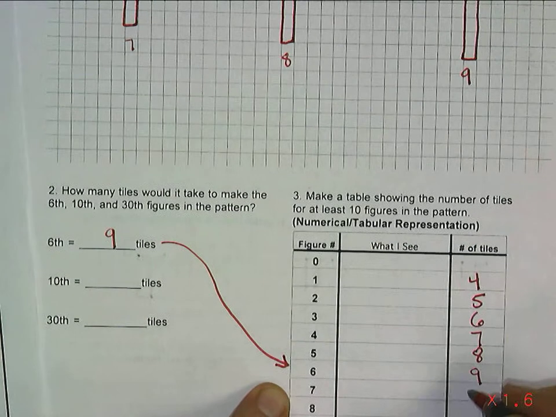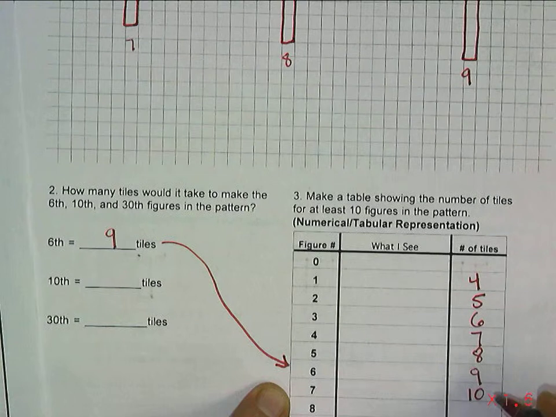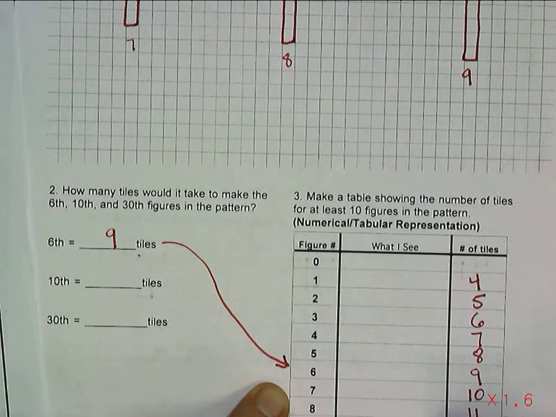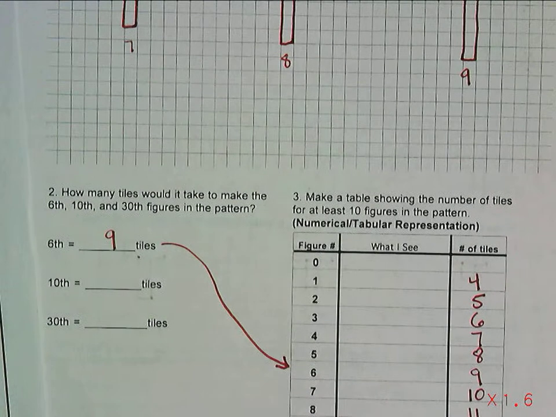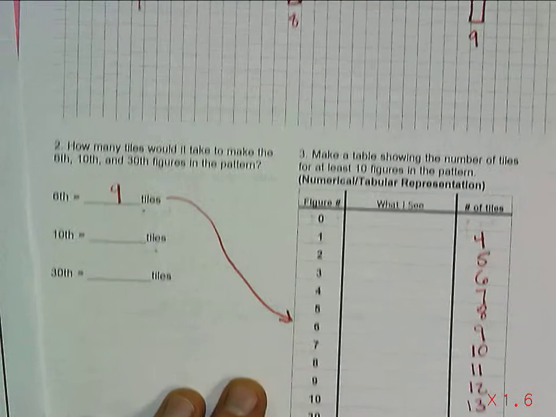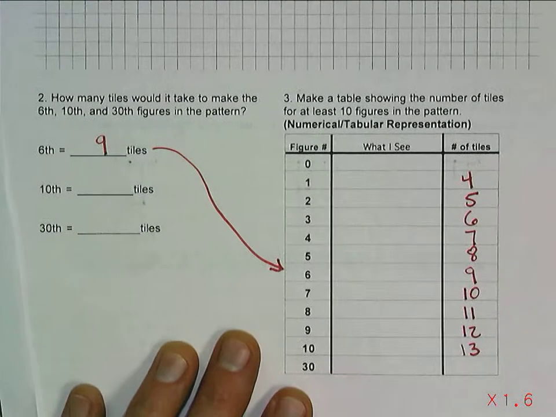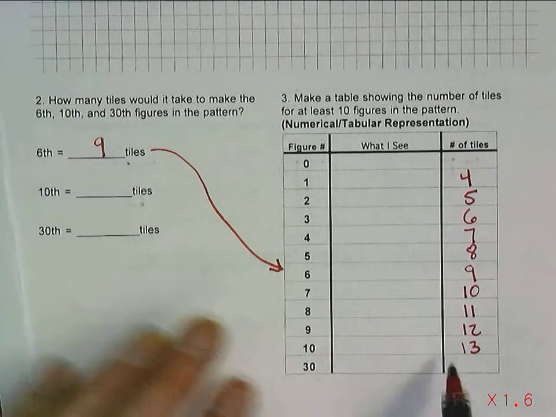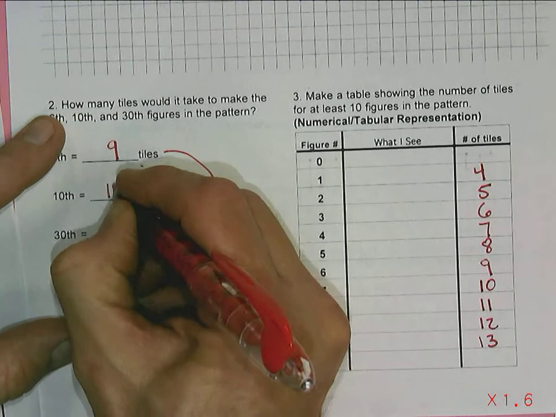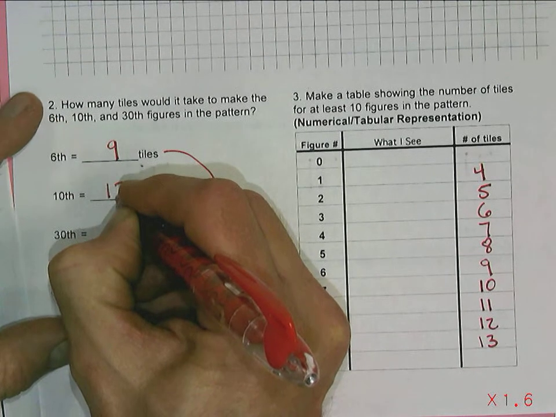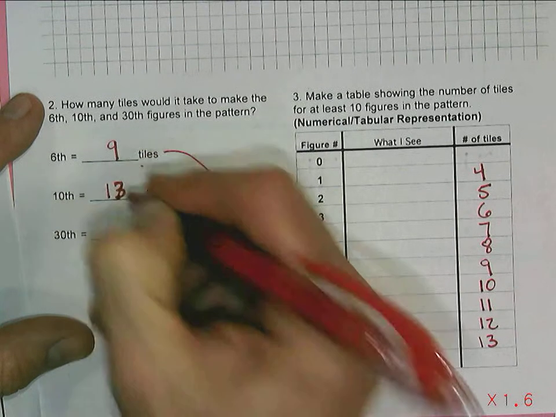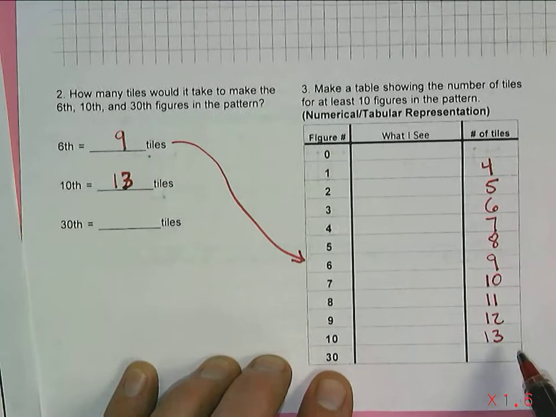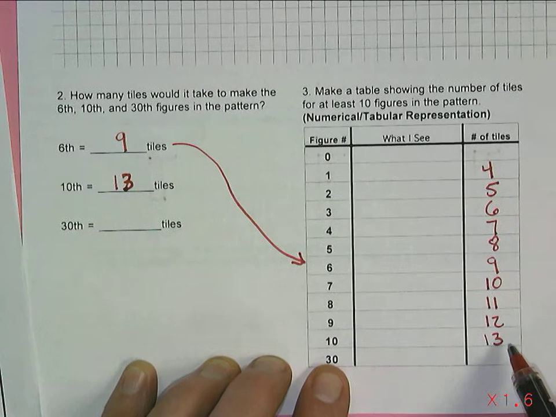The seventh figure I would expect to have 10 if this pattern continues, and then 11, 12, 13, and then the question would be what's the 30th figure, which we'll come back to in just a moment. So the 10th figure has 13 tiles. Look at my own paper here. 13 tiles in the 10th figure.